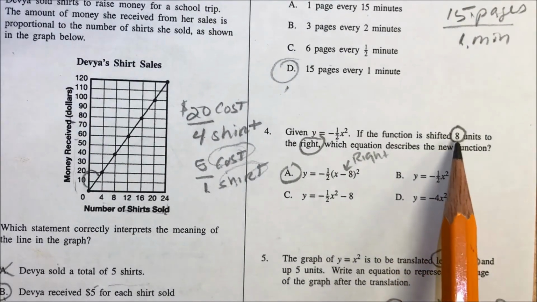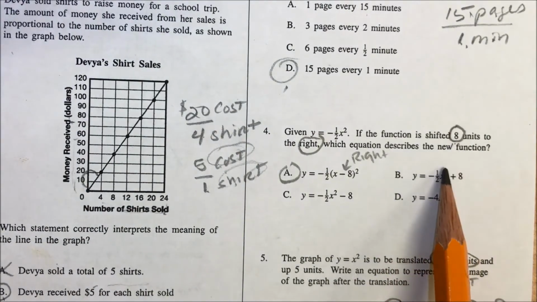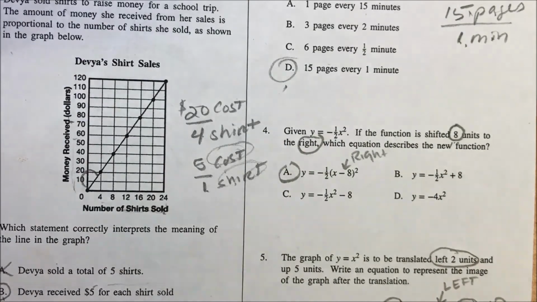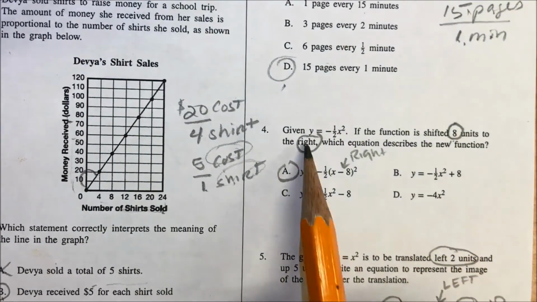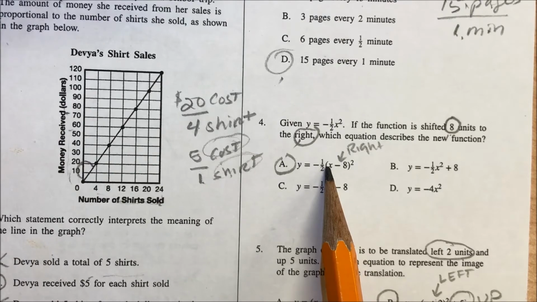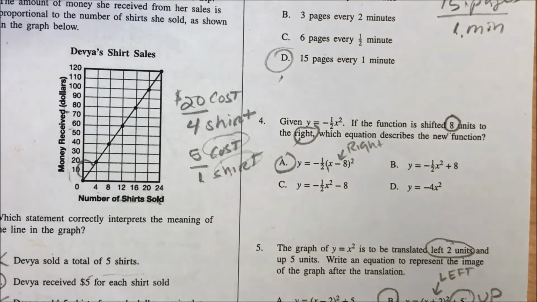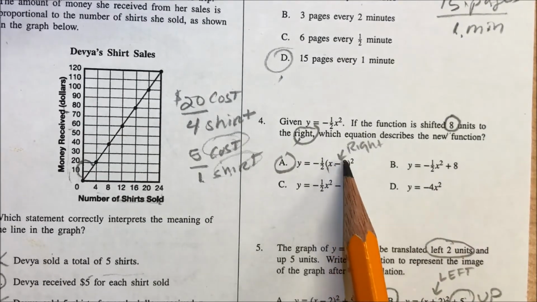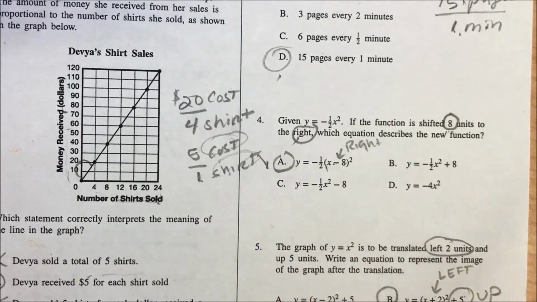Now we do number 4. It wants to know, how do I represent an equation when I shift 8 units to the right? Well, we think 8 units to the right. I know I'm moving on the x-axis, so it has to be by the x. But why is it A if it said move to the right? Because I'm thinking a positive. Well, whenever you move horizontally, it is the opposite when you write it down. So it has to say minus 8, making A the answer.